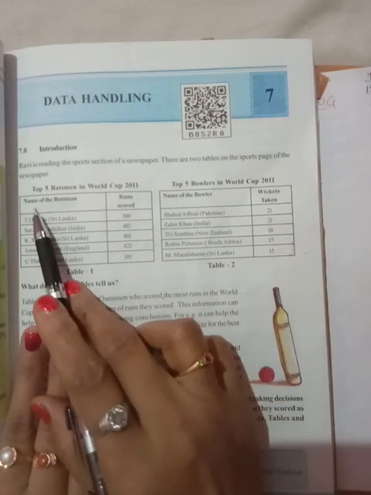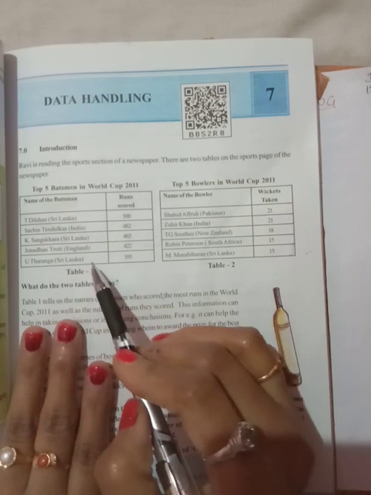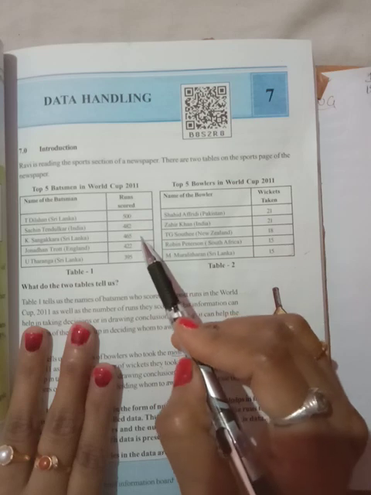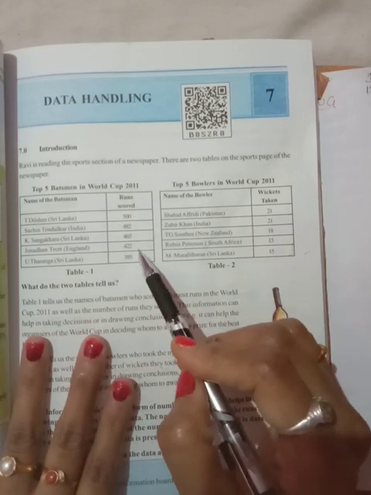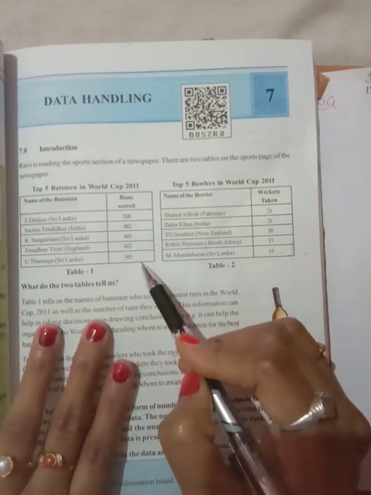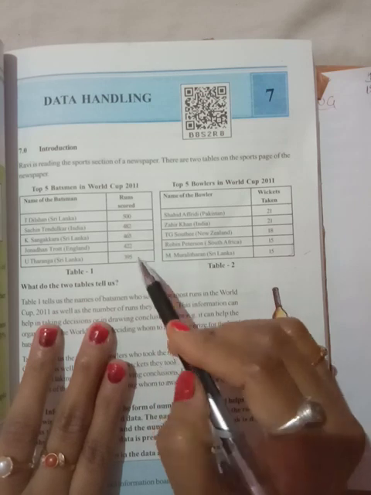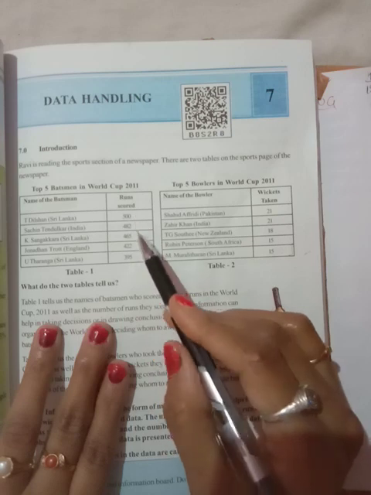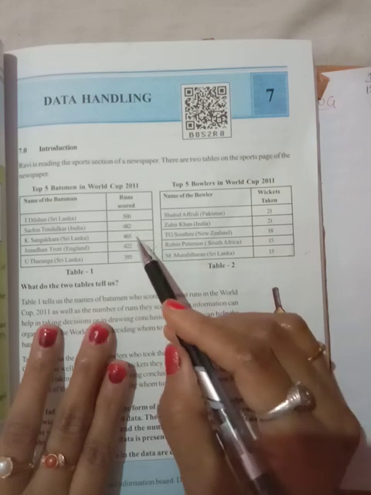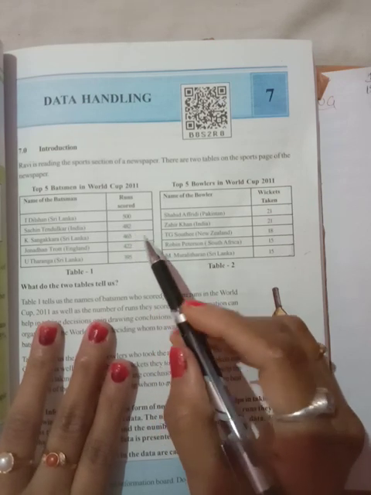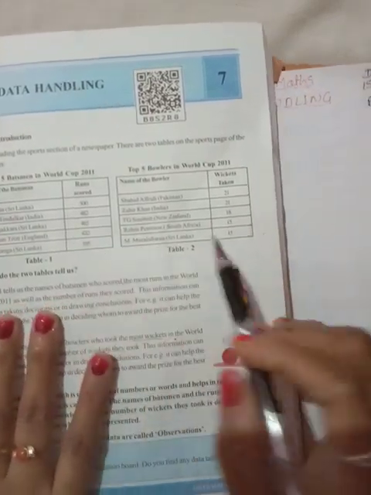Here is the table 1 data. These are the names of the batsmen, and here the runs scored. Batsmen and runs scored. Here it is organized. Organizing means ascending order to descending order, big to small. Why is it organized? Because if data is organized, calculation, reading and understanding are very easy. You can easily find the scores and marks because you can go order-wise. So ascending or descending order is an easy way of organizing data.